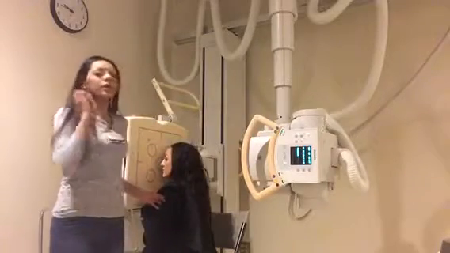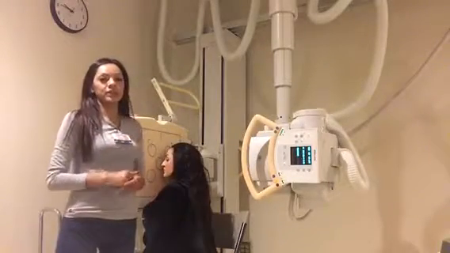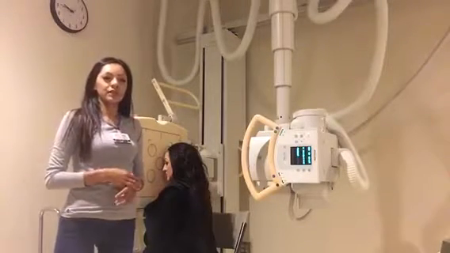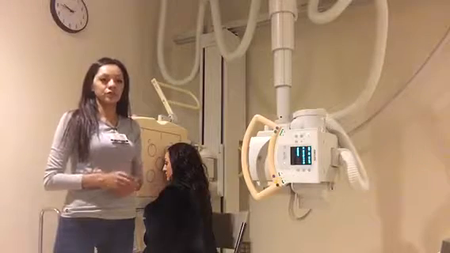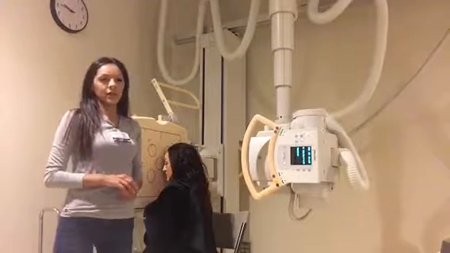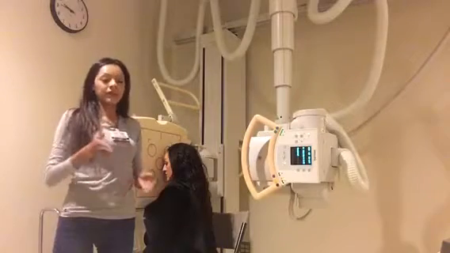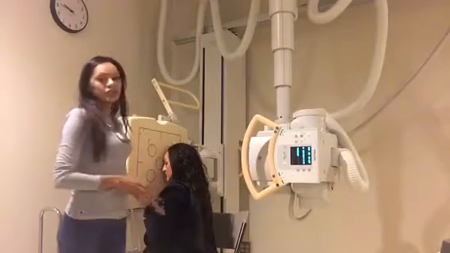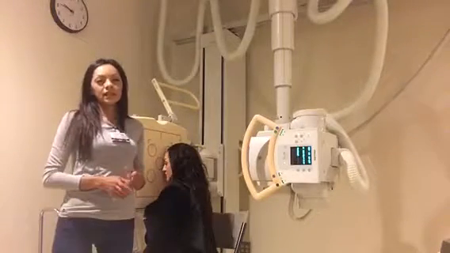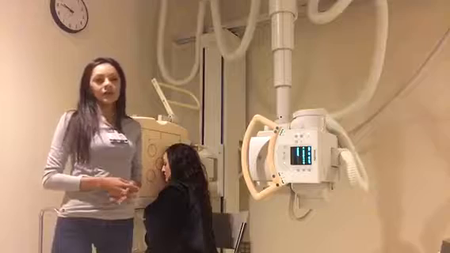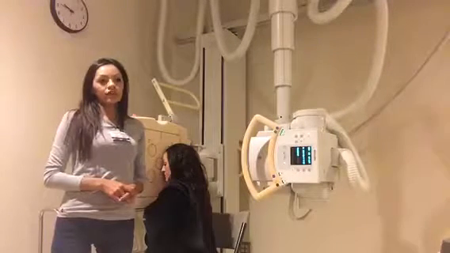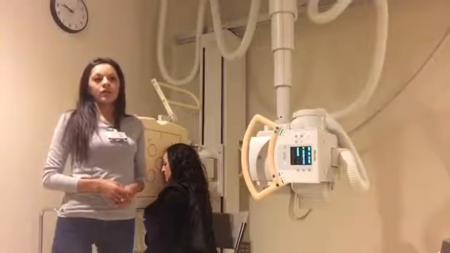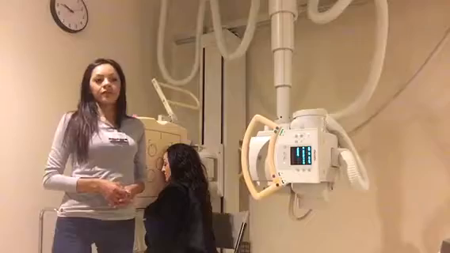So my first projection is going to be my lateral projection, and my central ray is going to be a half an inch to an inch posterior to the outer canthus. I'm either going to be in an RAO or an LAO position, and for her, she's going to be in an RAO. My mid-sagittal plane is going to be parallel to the IR, and the interpupillary line is going to be perpendicular. My IOML is parallel to the front edge of the IR.